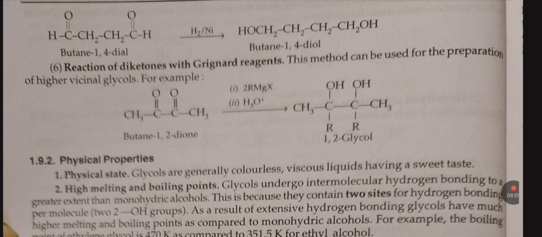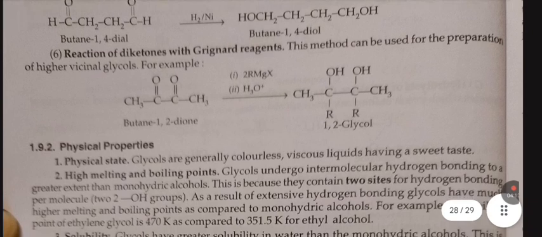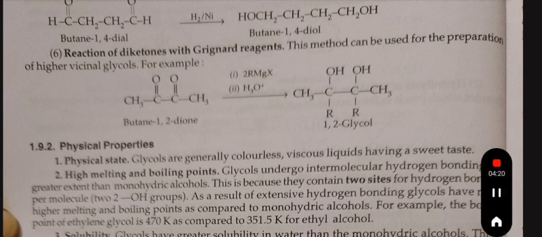As a result of extensive hydrogen bonding, glycols have much higher melting and boiling points as compared to monohydric alcohol. For example, the boiling point of ethylene glycol is 470 Kelvin as compared to 351.5 Kelvin for ethyl alcohol.